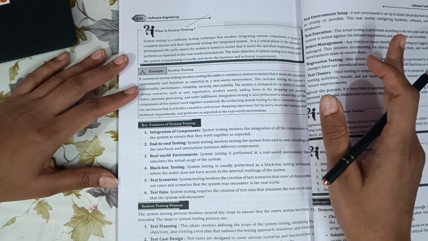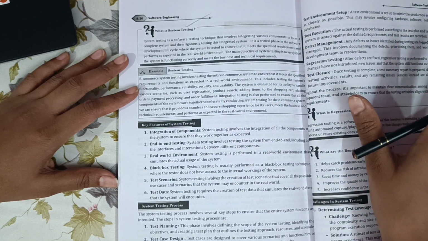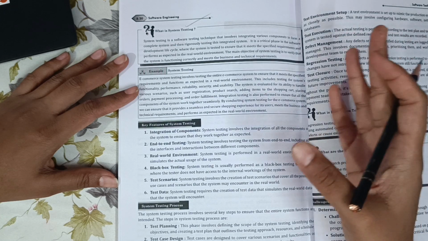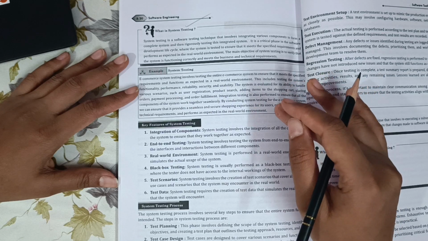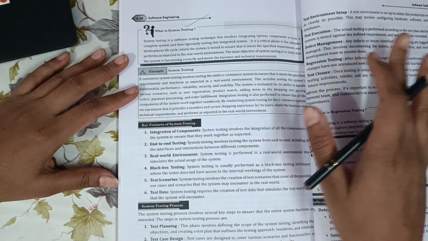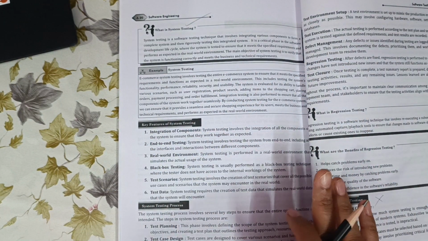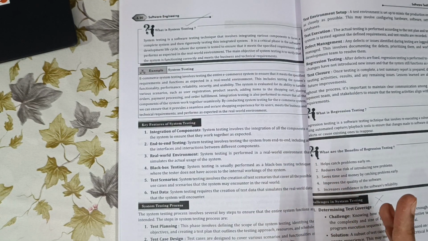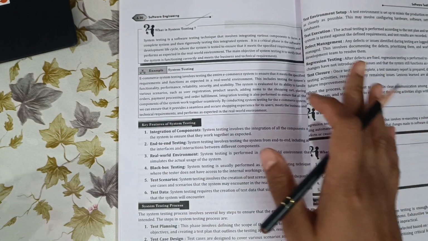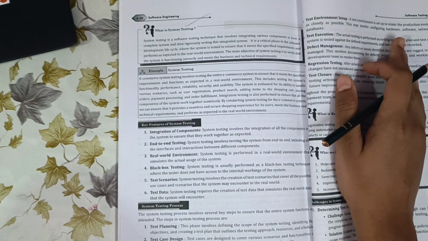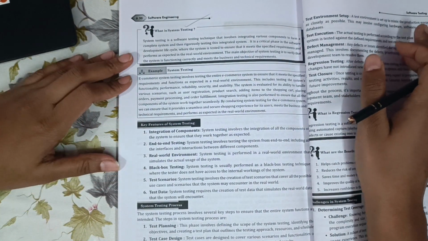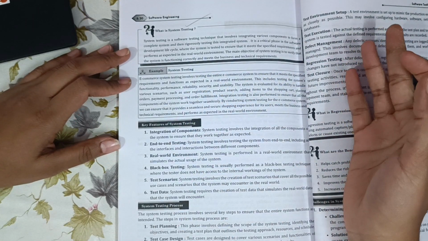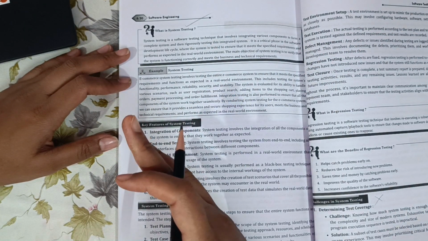So whatever various types of requirements are there: user requirements, functional requirements, non-functional requirements, system requirements, all those things. That is entire, guys. So nothing will be left. Everything will be tested. So it's a type of testing which is done on the entire software application, that is from the start.